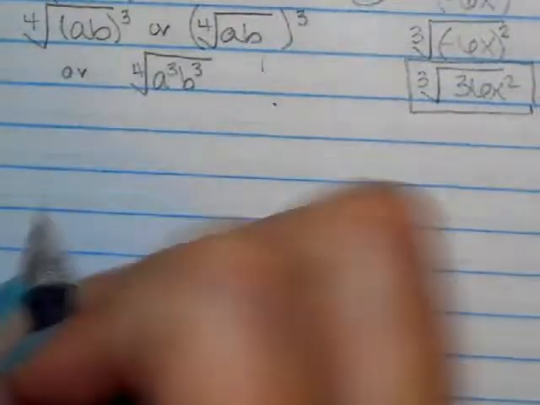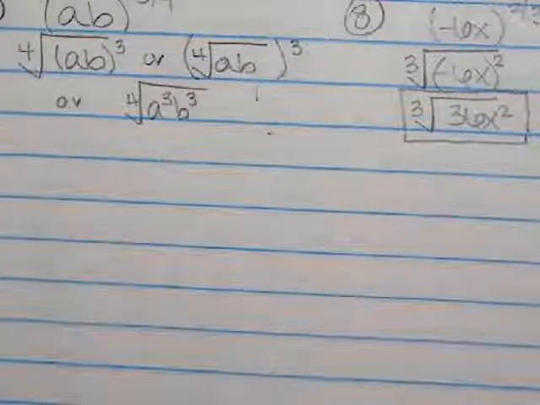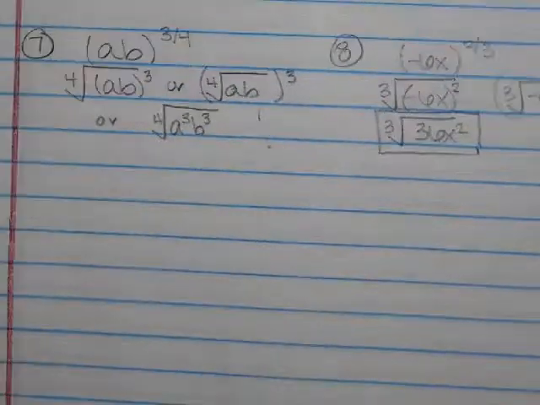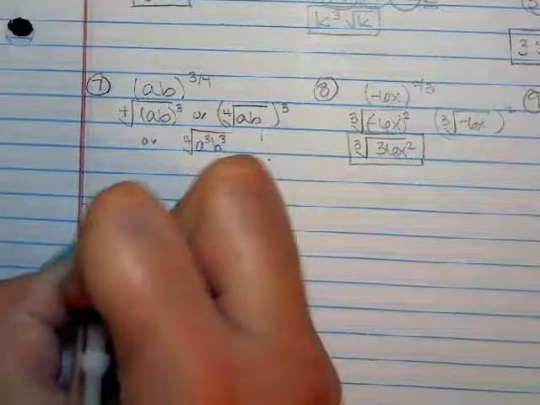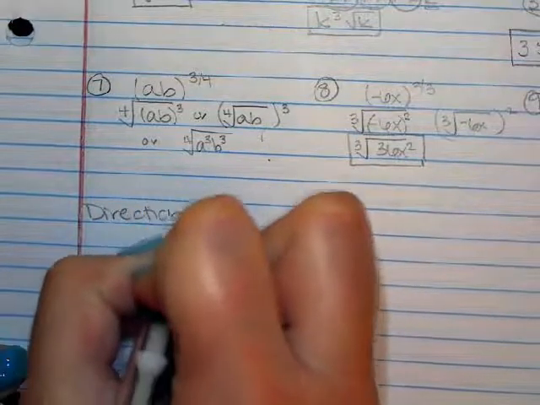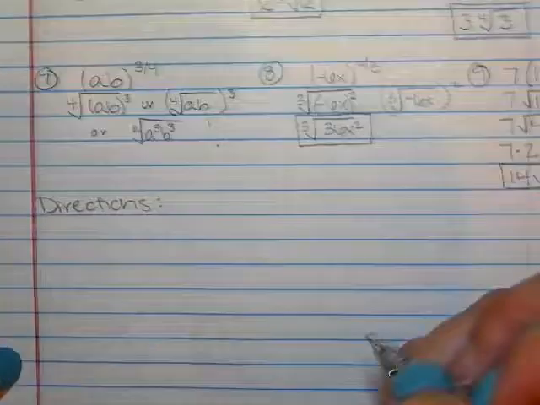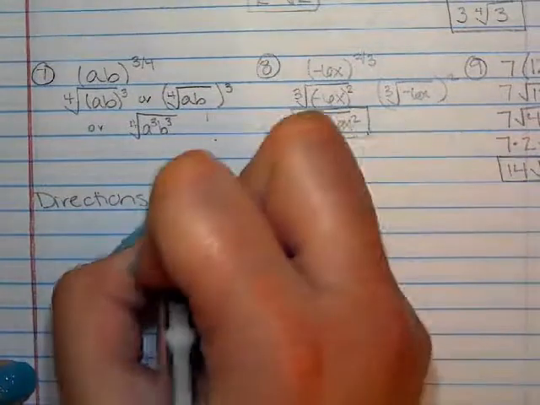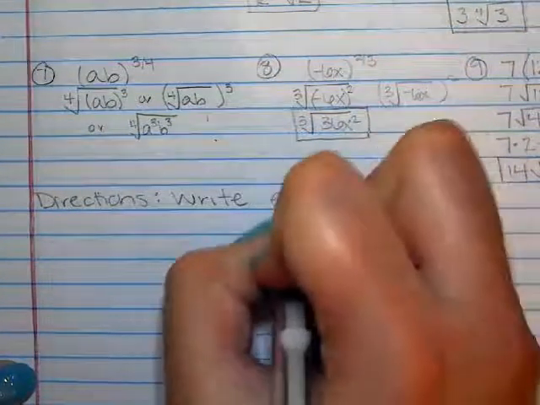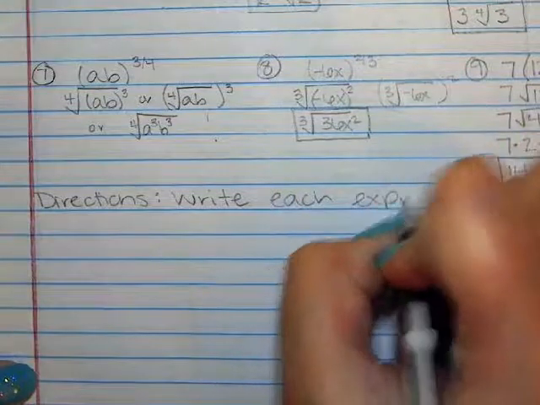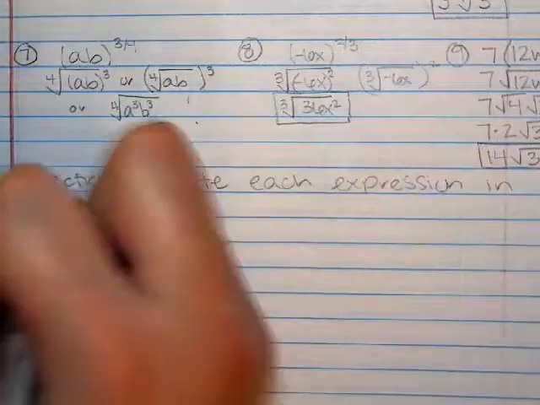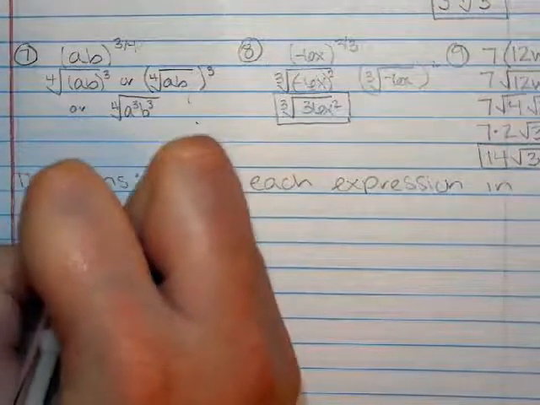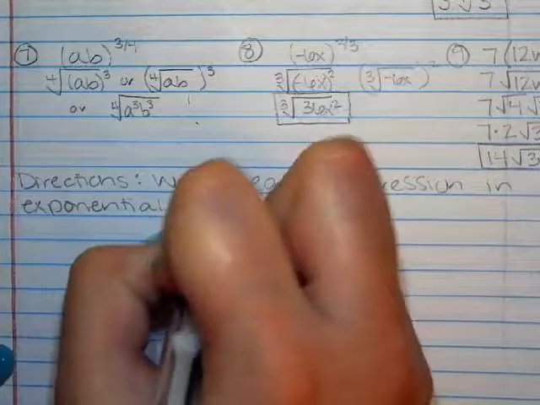The directions for this next set are: write each expression in exponential form. Write each expression in exponential form.